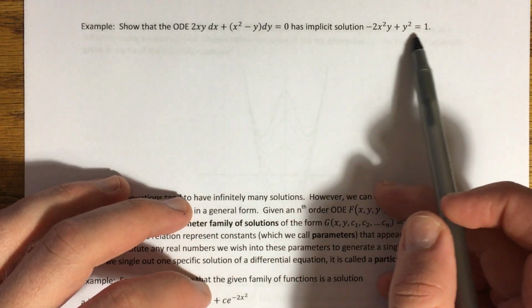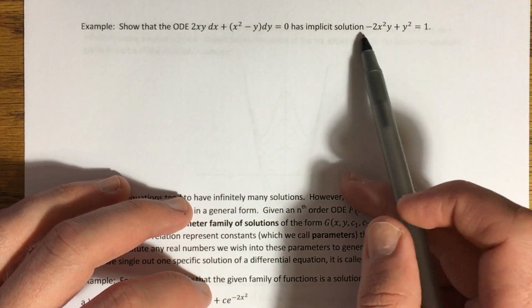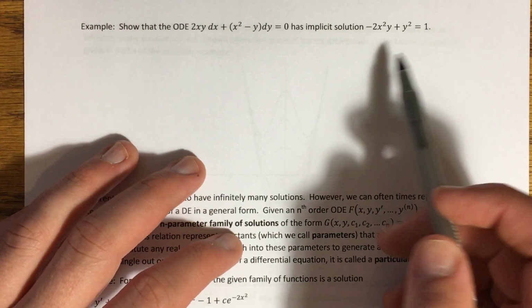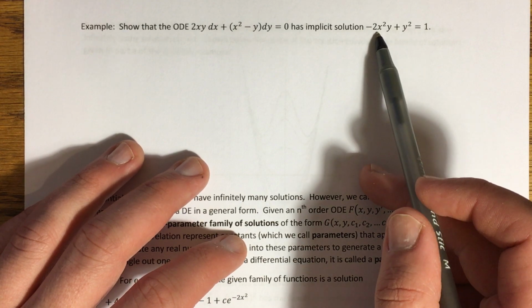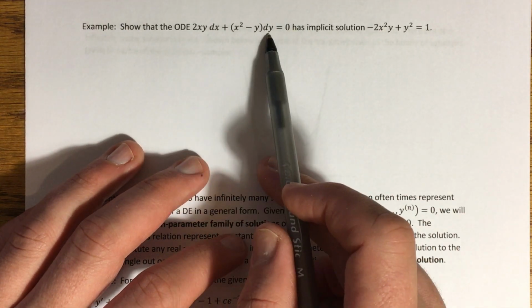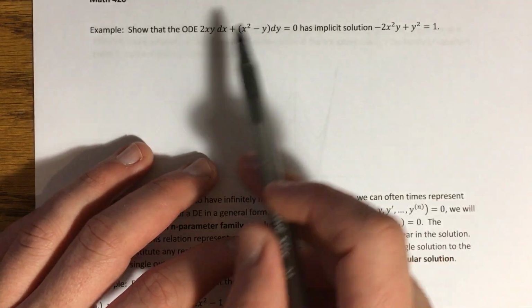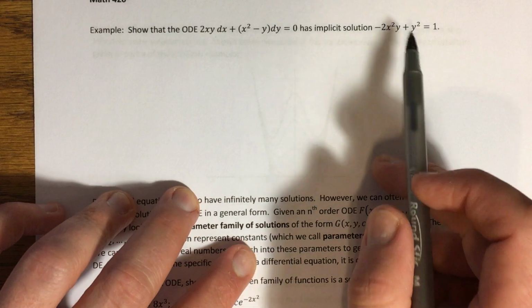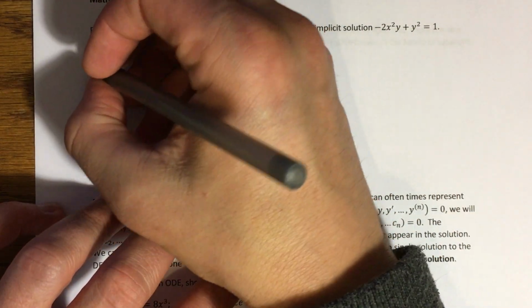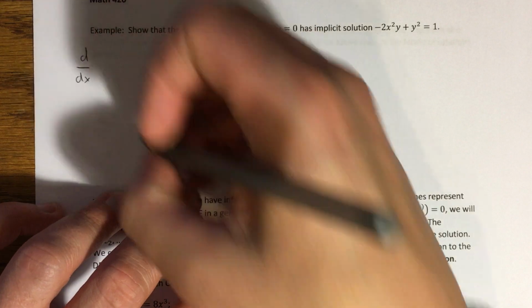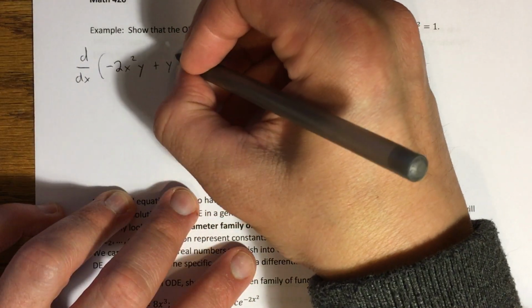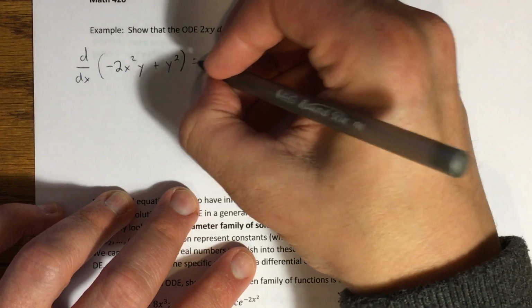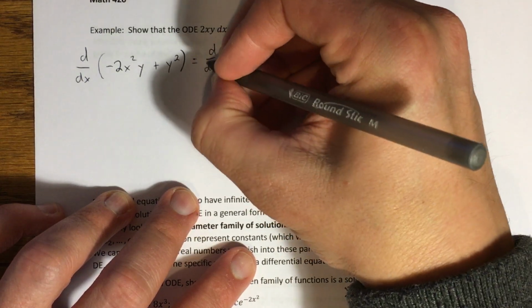If I were to take this equation here, this thing that represents our implicit solution, and differentiate it with respect to x, I should end up with an equation that can be put in this form, showing that this thing acts as a solution to this. So here's what I mean by that. Let's take this equation. I'm going to differentiate both sides with respect to x. So d dx of negative 2x squared y plus y squared equals d dx of 1.